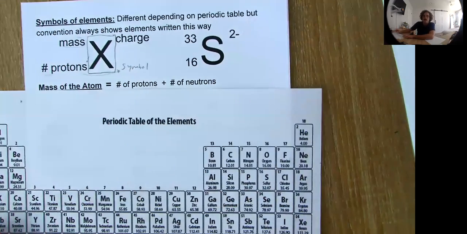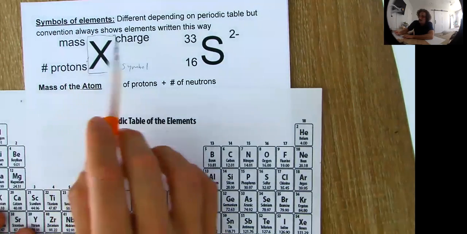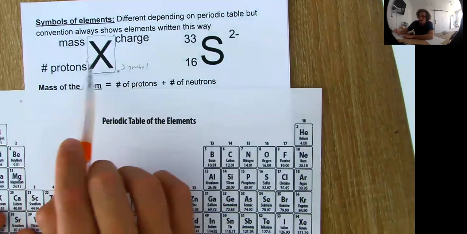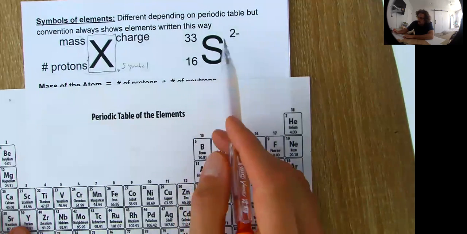Sorry if you were missing that, but go ahead and take those notes. Again, I was saying the mass can change and the charge can change, but the protons and the symbol stay the same together. Okay, so here's an example of sulfur.